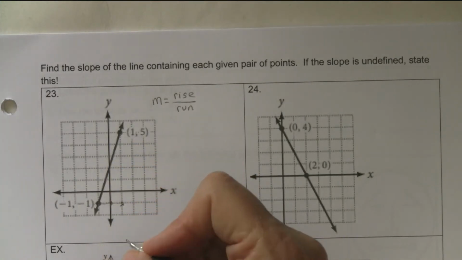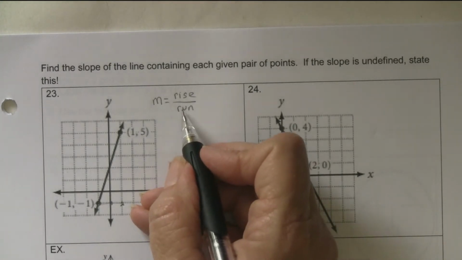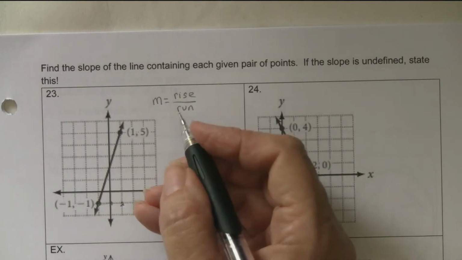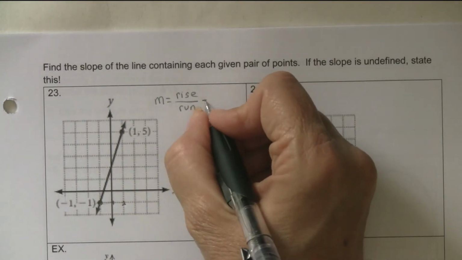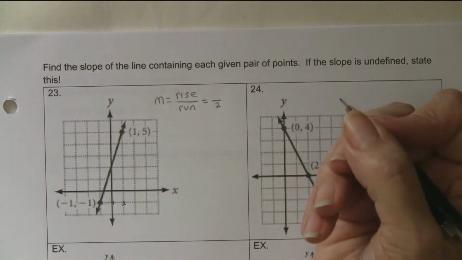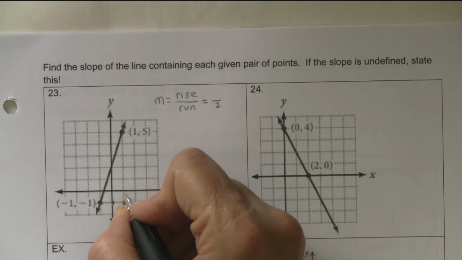So I only can walk horizontally and vertically. And I was taught to walk your run first, but that was what I was taught. It doesn't matter, and I'm going to show you that it doesn't matter at all. And so because it doesn't matter, I get to choose, right? So 2, that's my run.